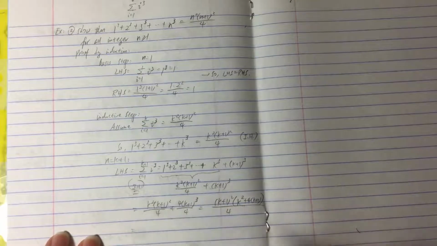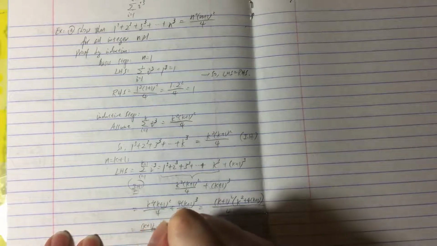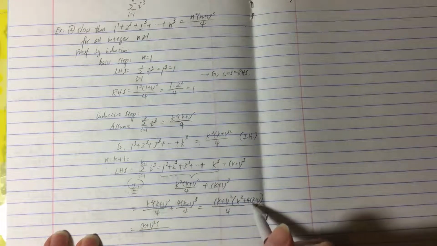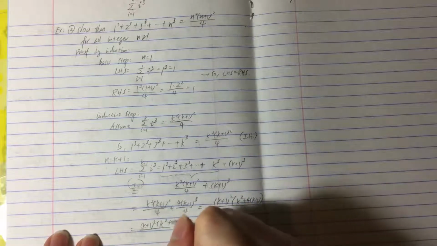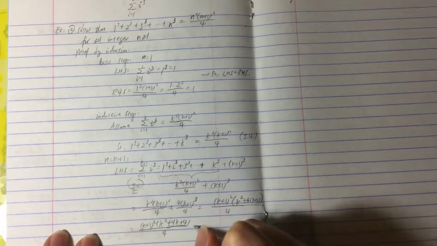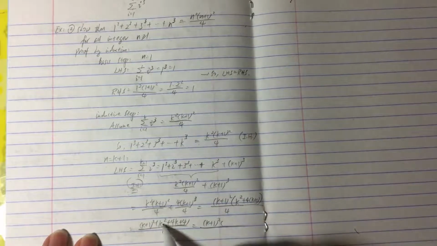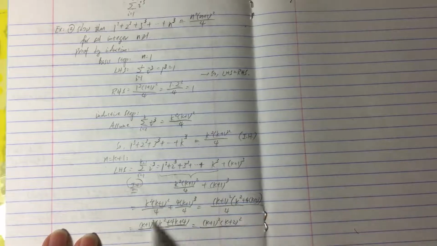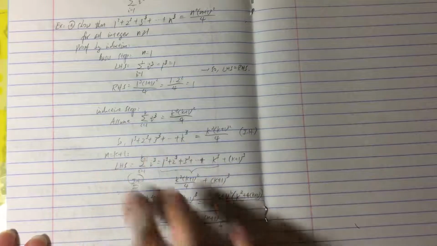Then, simplifying the numerator, I have k plus 1 squared times k squared plus 4 times k plus 1. I distribute 4. I get k squared plus 4k plus 4 over 4, times k plus 1 squared. k squared plus 4k plus 4 is k plus 2 squared if I factor this. That's k plus 1 squared times k plus 2 squared over 4. That's the left hand side.